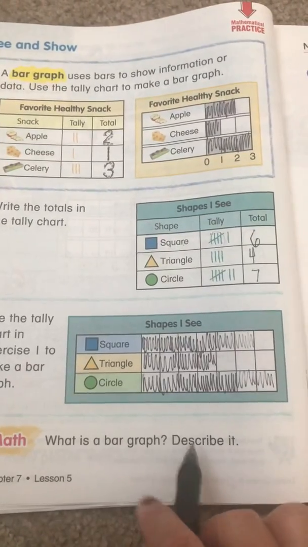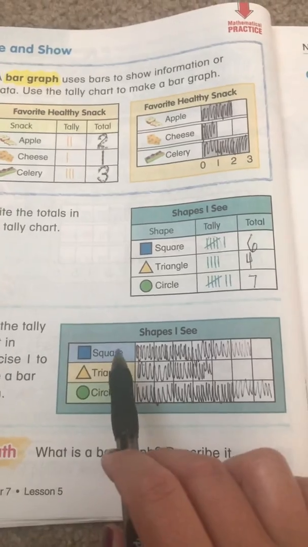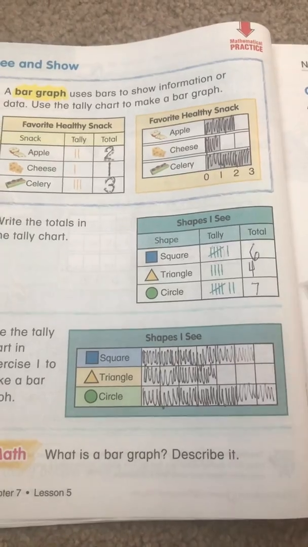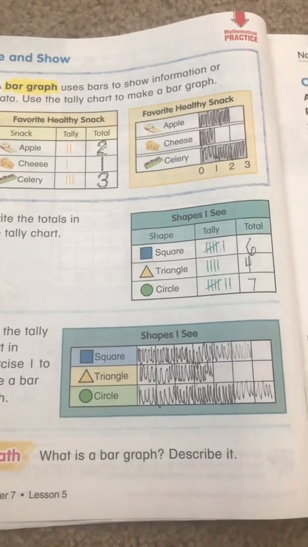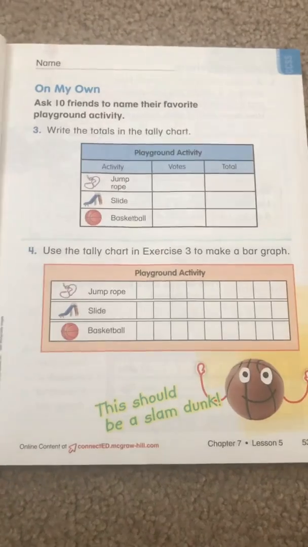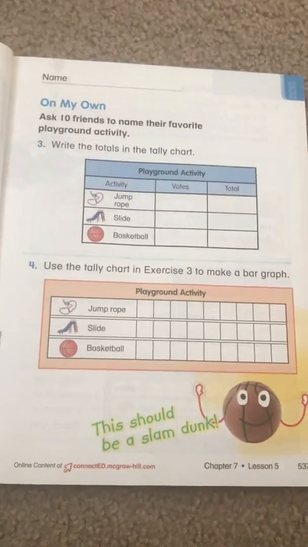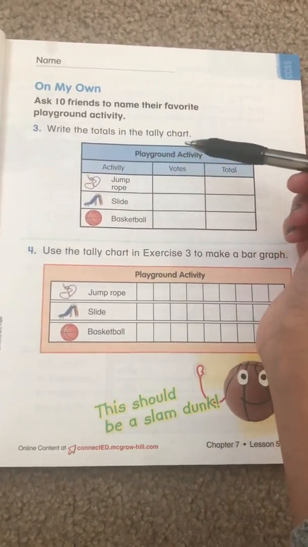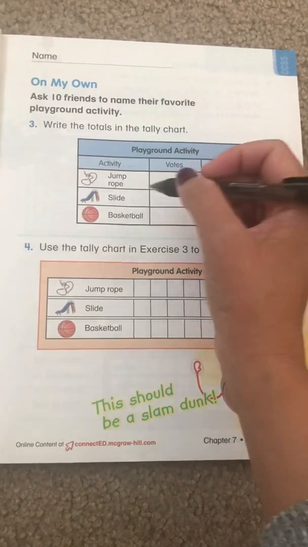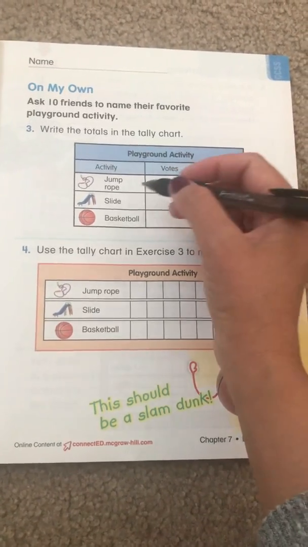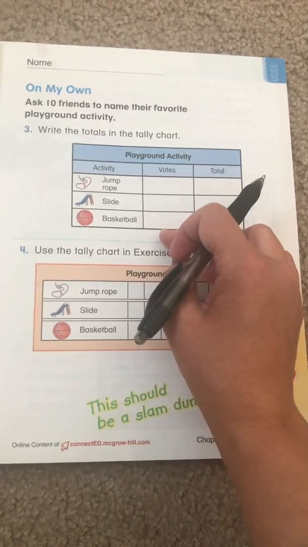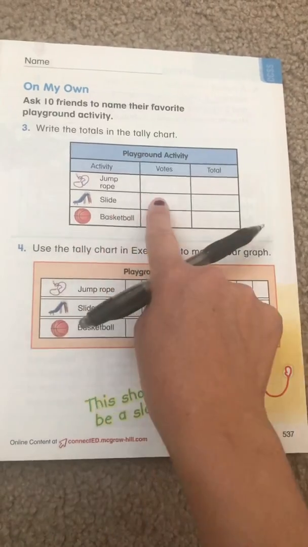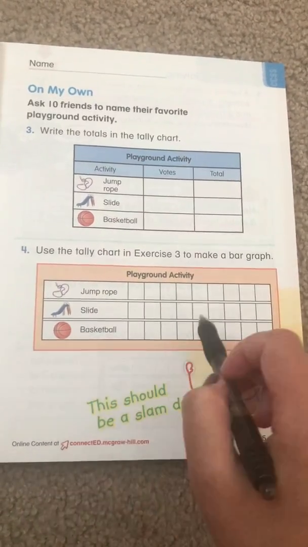So what is a bar graph? Describe it. A bar graph is data in the form of a bar, right? That you can clearly count the boxes and see what the survey is. So this part is designed to be by yourself, to do on your own. So I know that it says ask 10 friends to name their favorite playground activity, but you guys might just be able to ask some of your family, or pretend. And you're going to do the votes and the total like a tally, okay? And then down here, after you do the tally, you're going to make a bar graph right here.